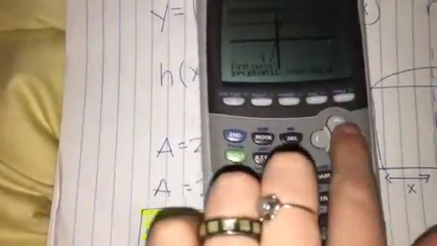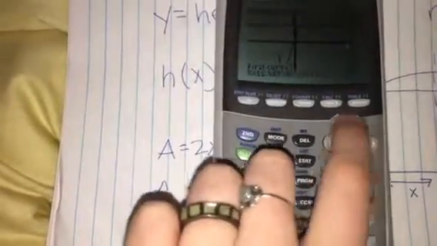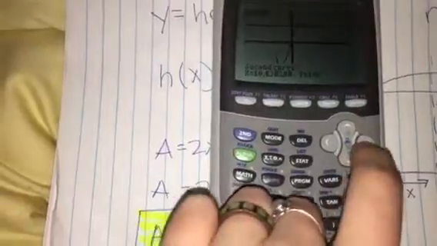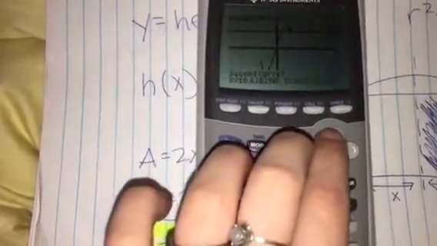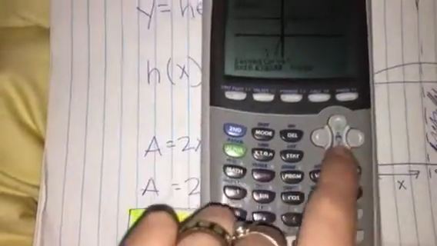And then the next intersection, we move it over here. Okay, well now this isn't working.